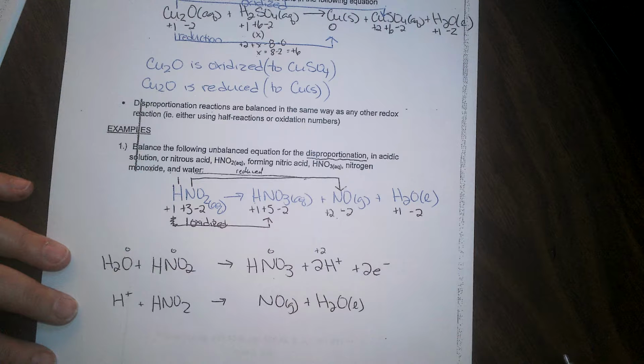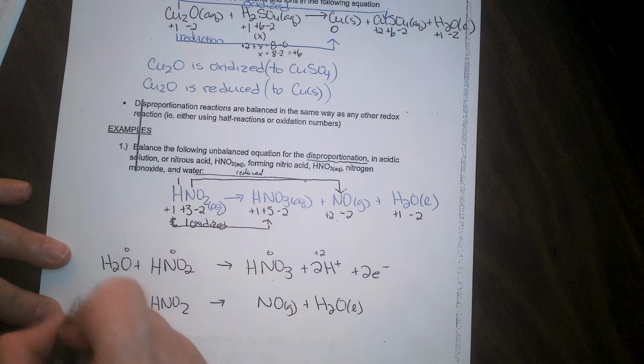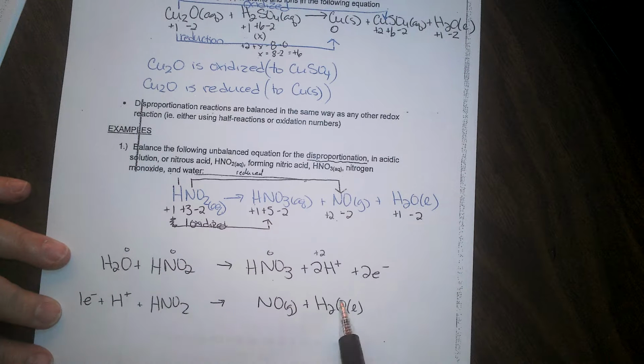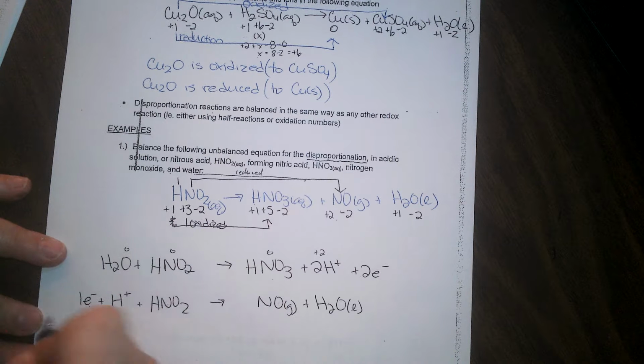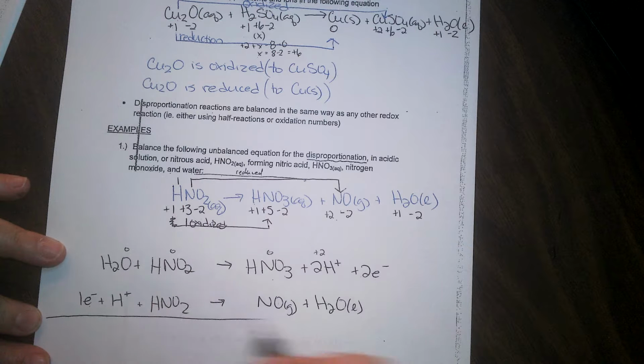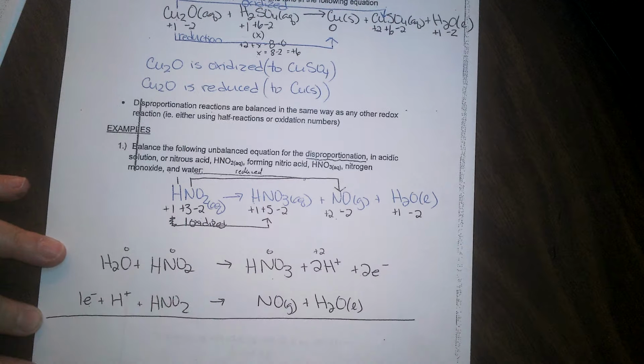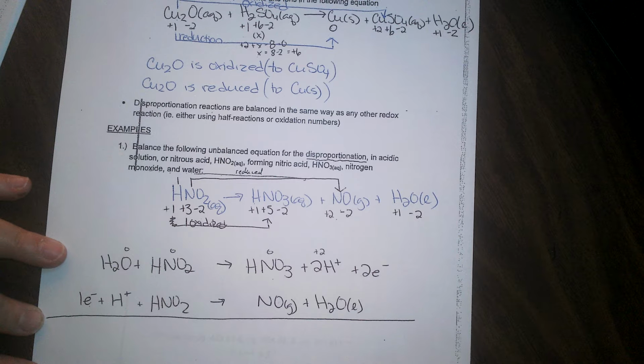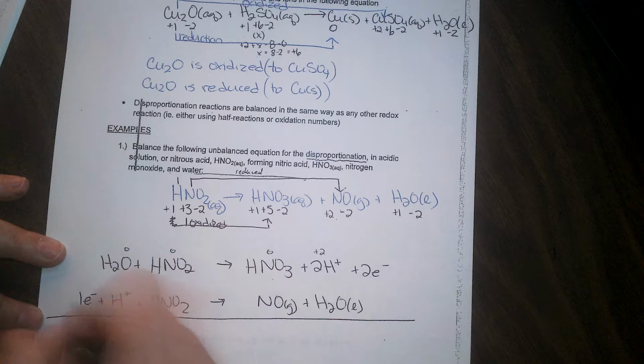Okay. Because this is 0, this is 0, this is 0, this is +1. So we need to add 1 negative. Now we can balance it out. What's my next step? Why, Declan? There you go.